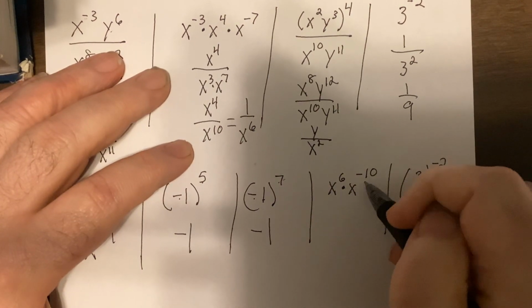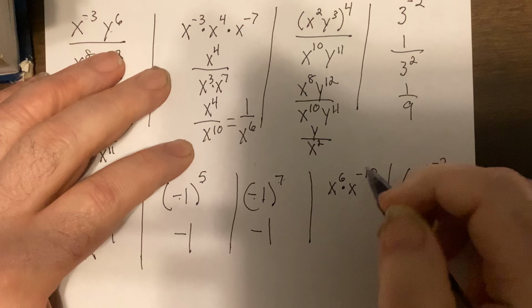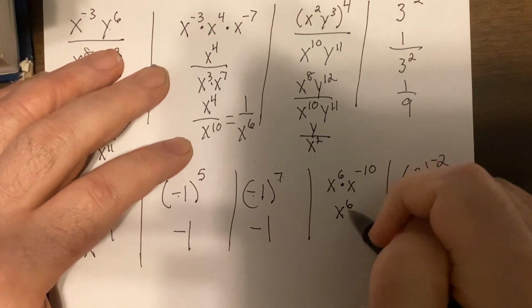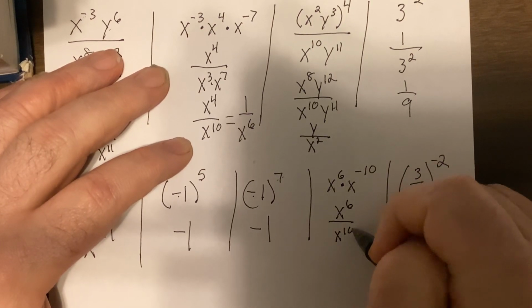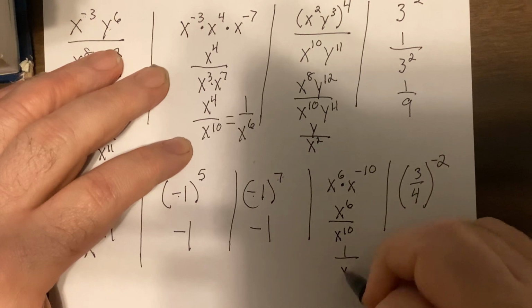So different ways to do this problem. You could move the negative, so it's x to the 6th over x to the 10th, which is 1 over x to the 4th.